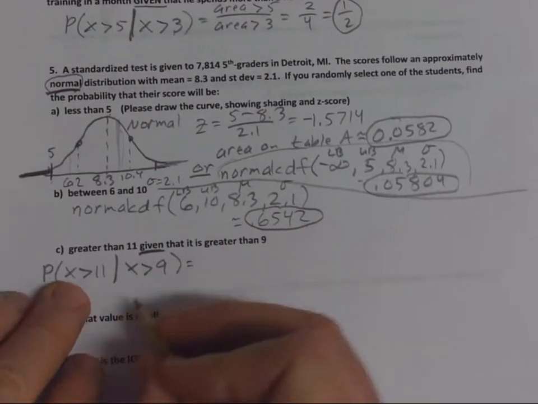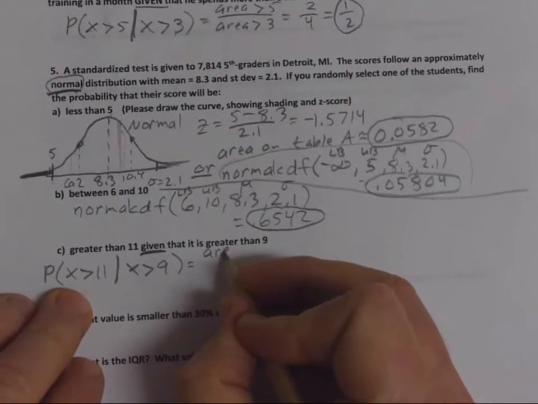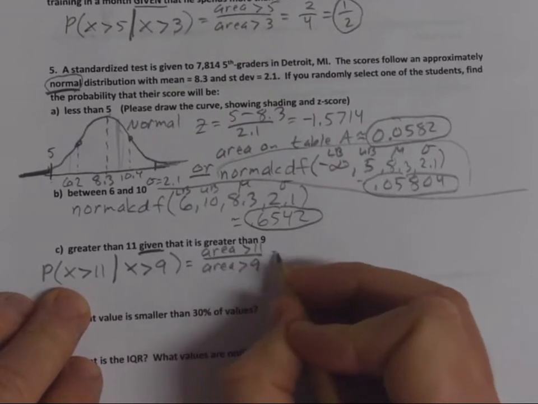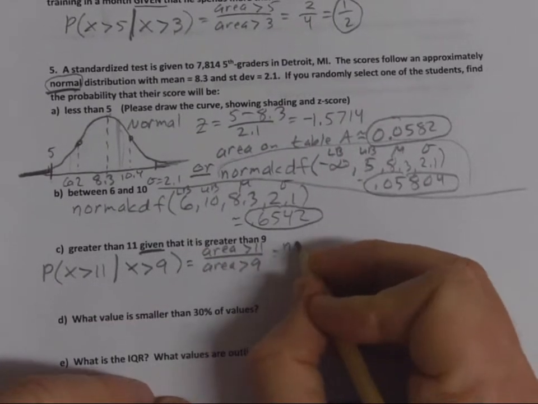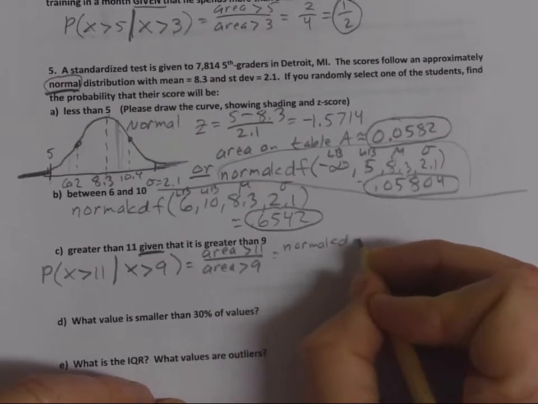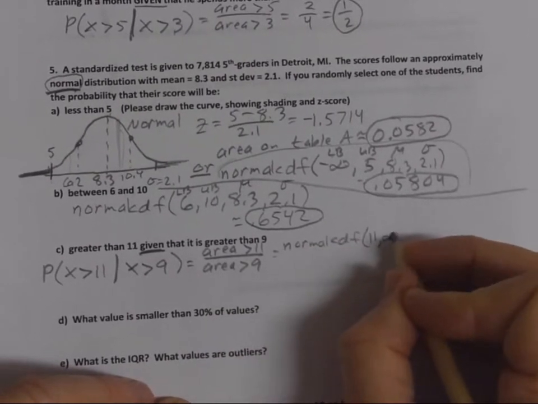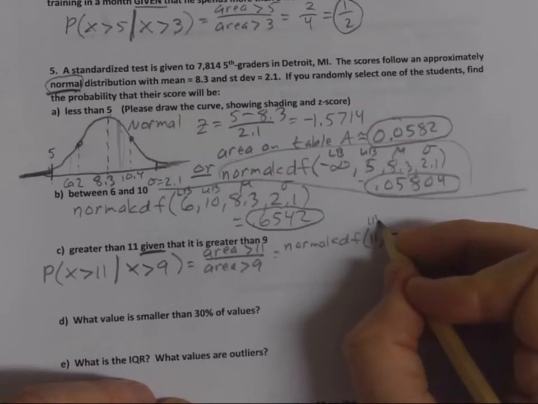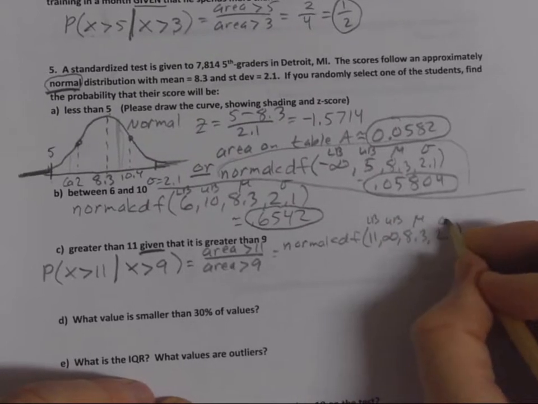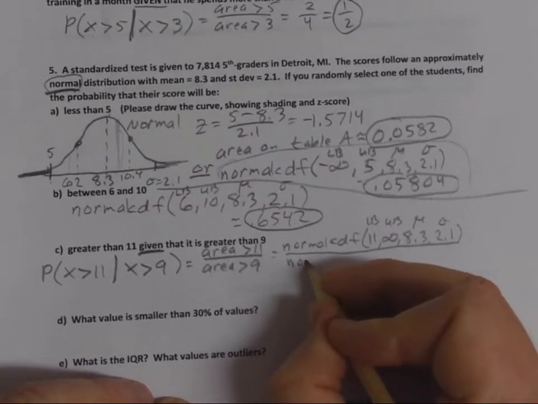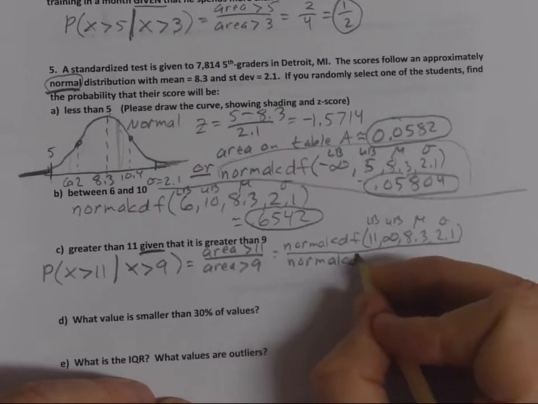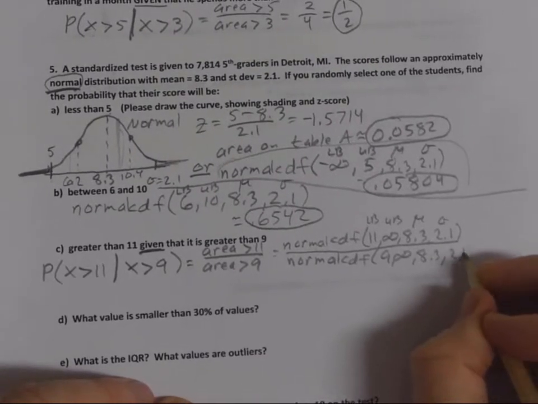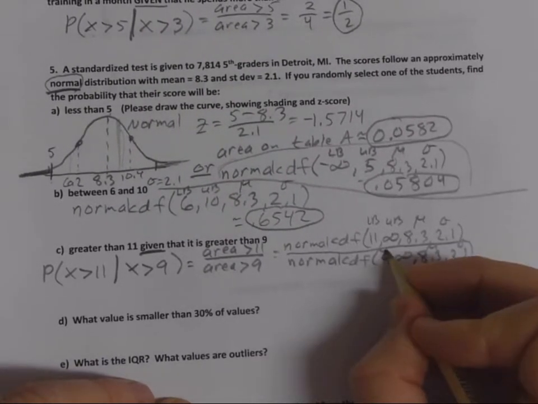And the way you do this is by saying, well, that's going to be the area that is greater than 11 over the area that is greater than 9. Well, how do you find the area greater than 11? That's normal CDF. So we'll use that same function, normal CDF from 11 to infinity, mean of 8.3, standard deviation of 2.1. Label this lower bound, upper bound, mu and sigma, always label it. And then, once again, to find the denominator, normal CDF from 9 to infinity, mean of 8.3, standard deviation of 2.1, mu, sigma, lower bound, upper bound.